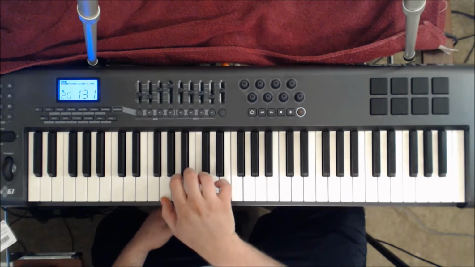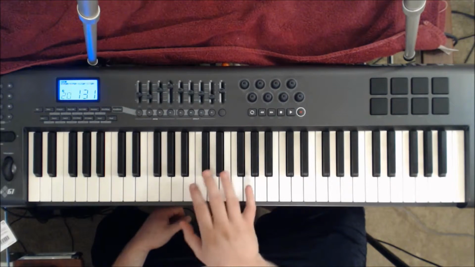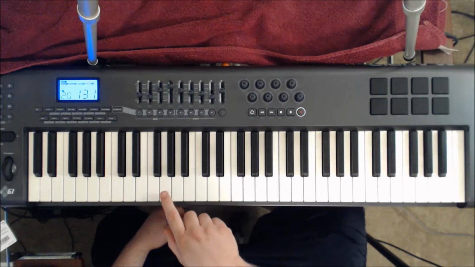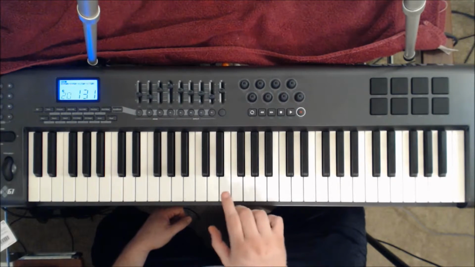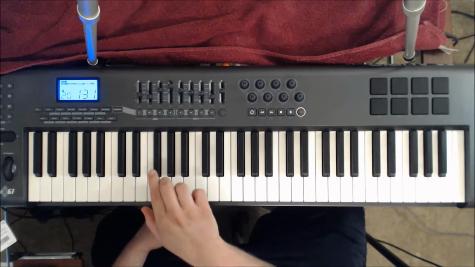So if I play G major, there's an F sharp in there. E minor is the same thing. We're going to use the same notes from the G scale, but instead of starting and ending on G, we're going to start and end on E.